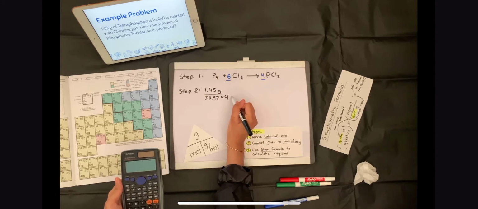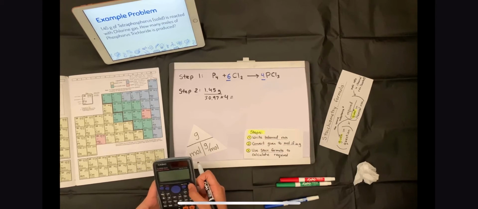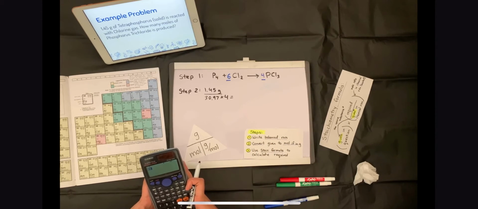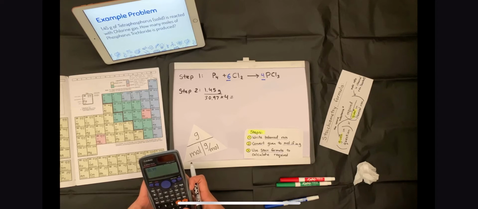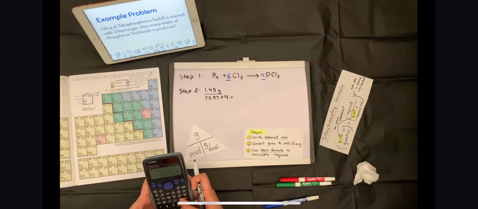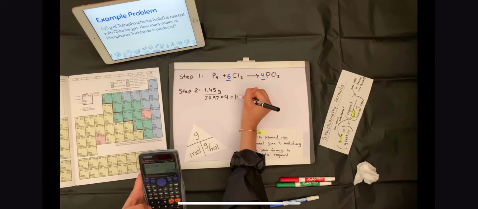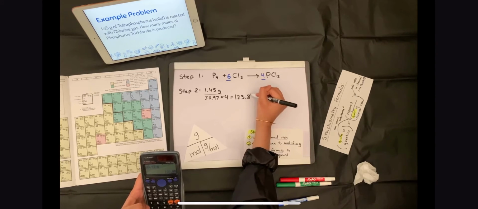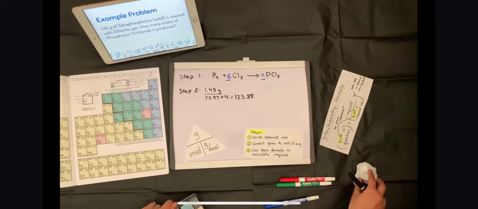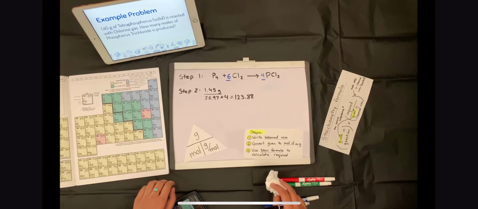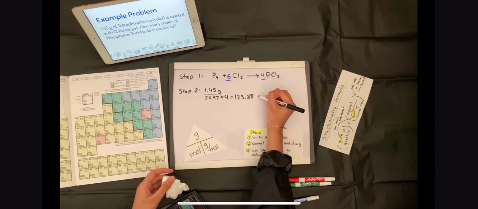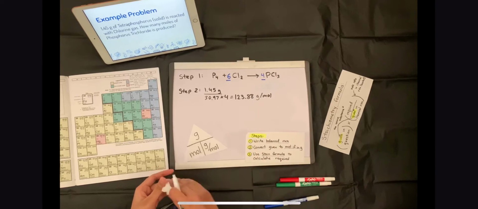So this equals 30.97 times 4 equals 123.88. So now that we know what the grams per mole is, we can figure out the moles.